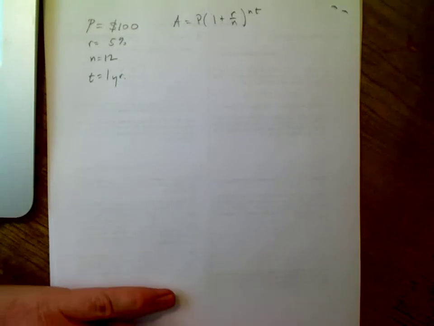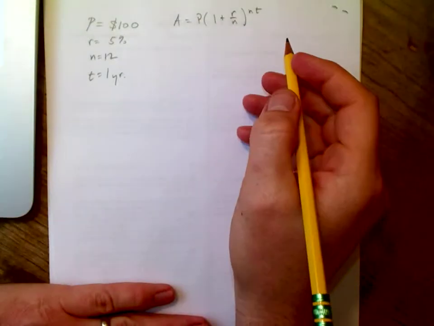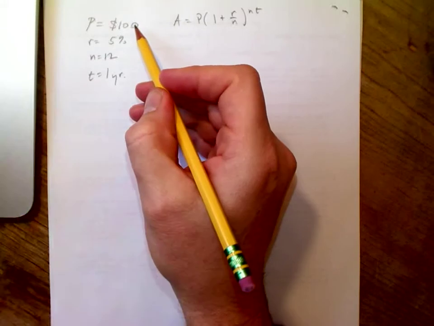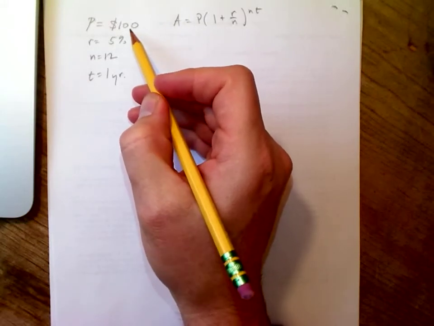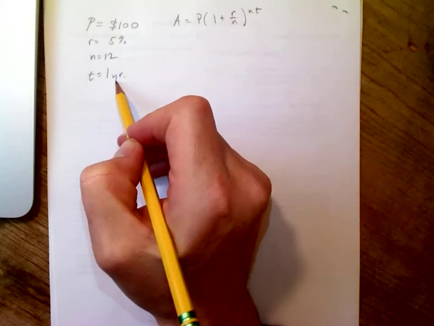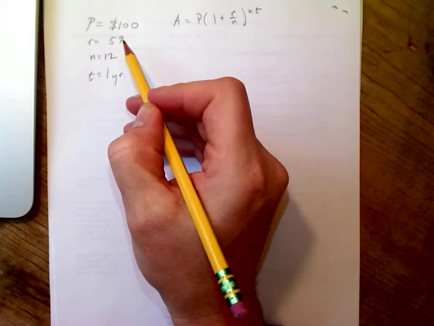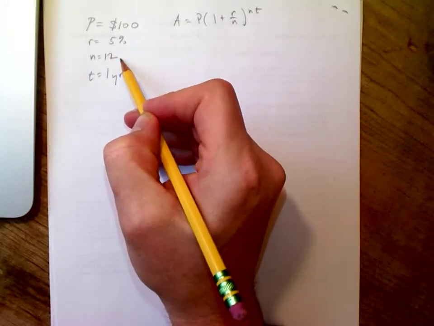Okay, we're going to solve a problem that involves compound interest. We've got a principal investment of $100, the initial investment. We are going to keep it in the bank for 1 year. It earns a rate of return of 5%. It's compounded monthly, which means n equals 12.